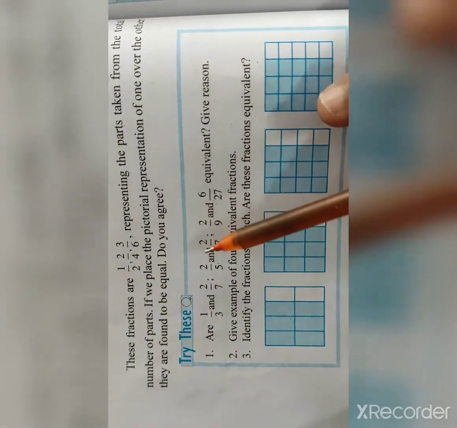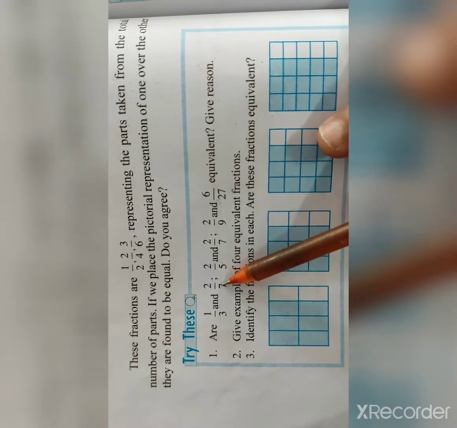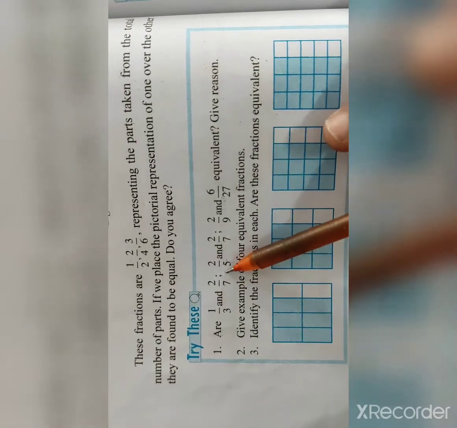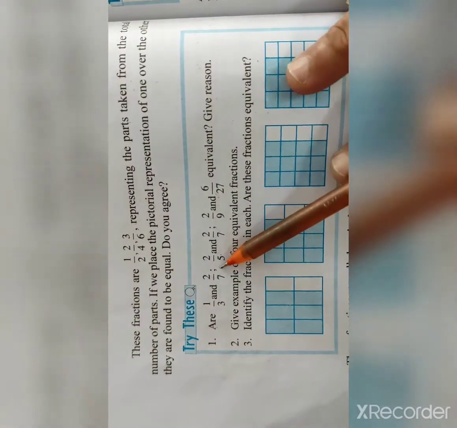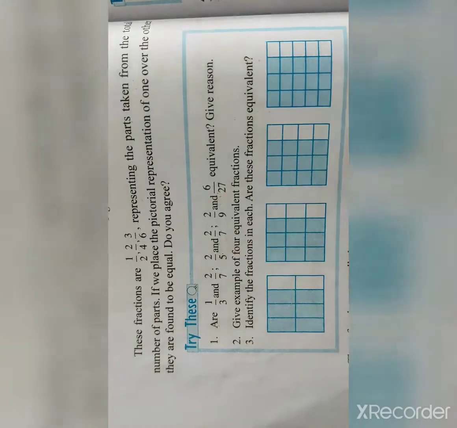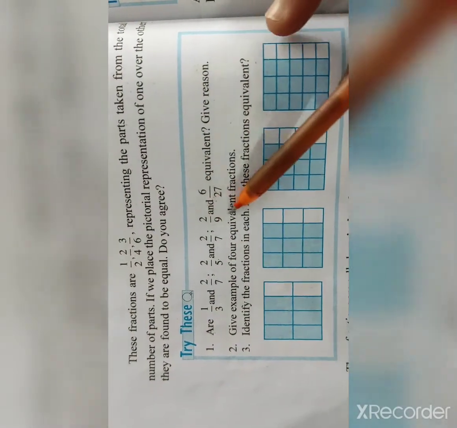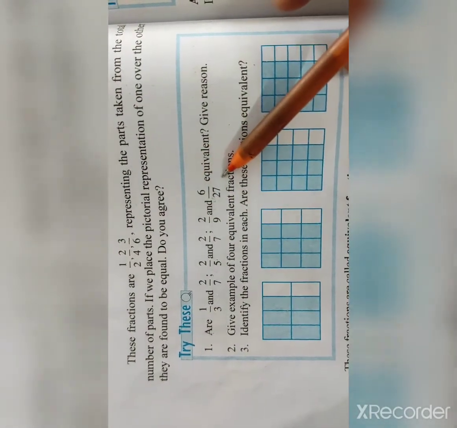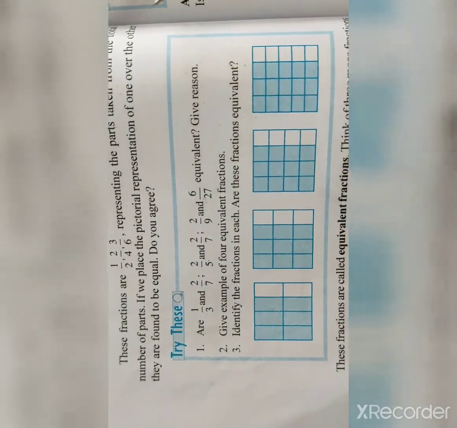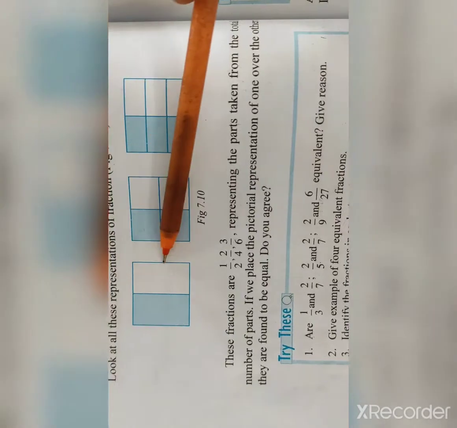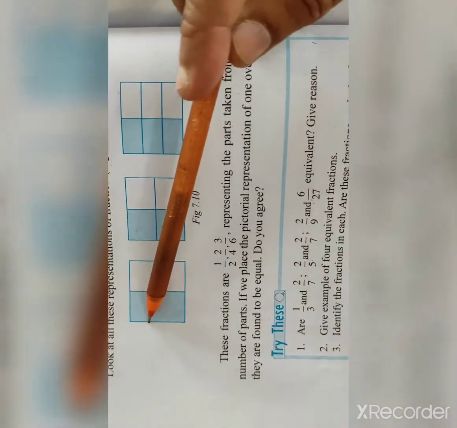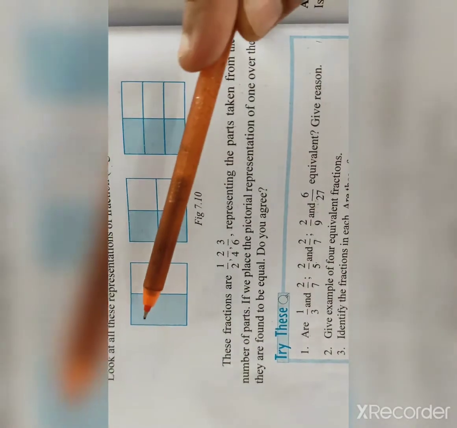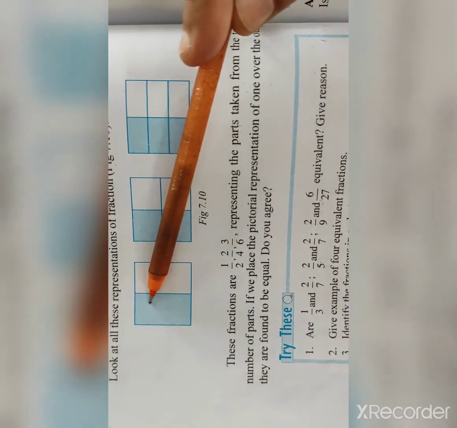Now the same size box you will make, divide it into equal parts and shade 2 parts. Now 2 by 5, 2 by 7, 2 by 9, 6 by 27, are they equivalent? So you will do the same activity, take the same box, and in this way only one part you will shade.